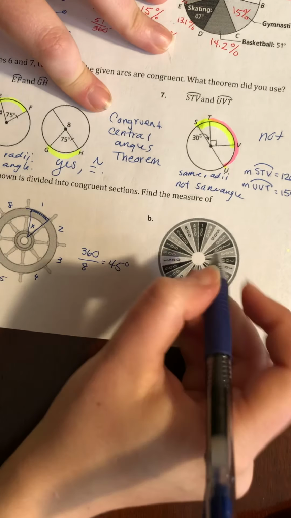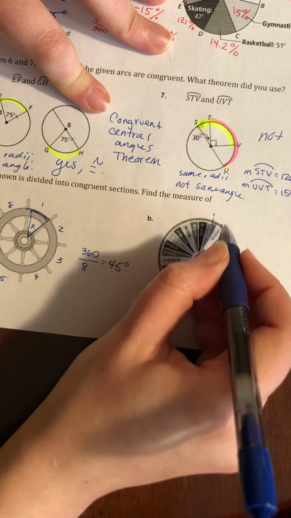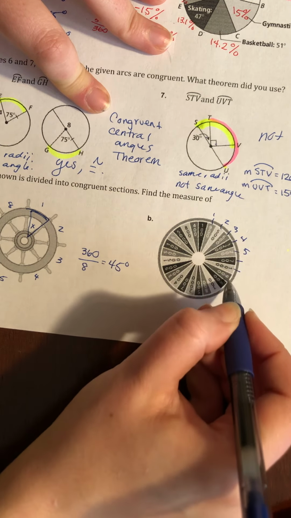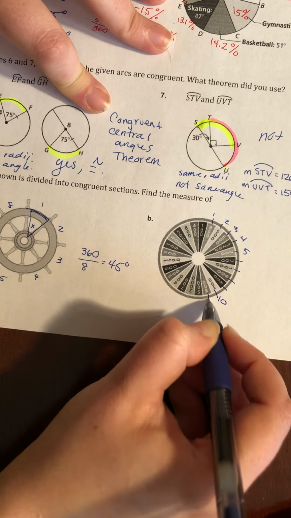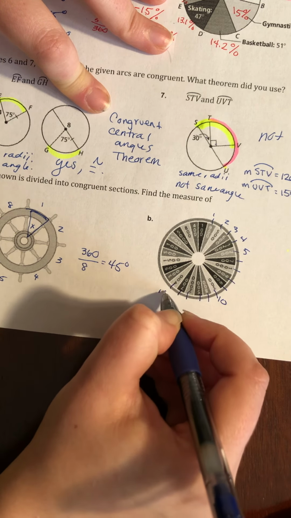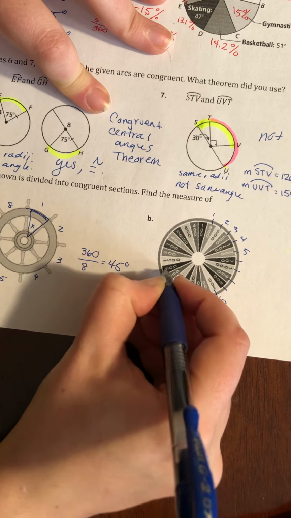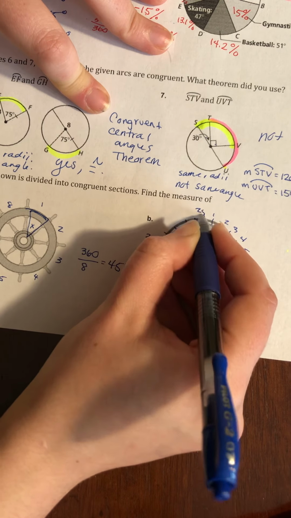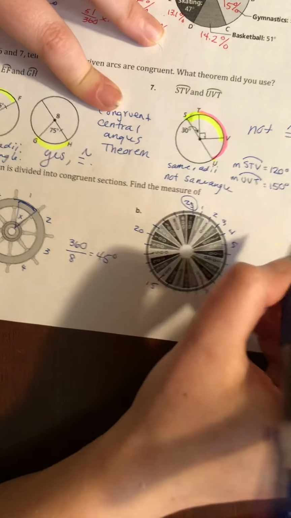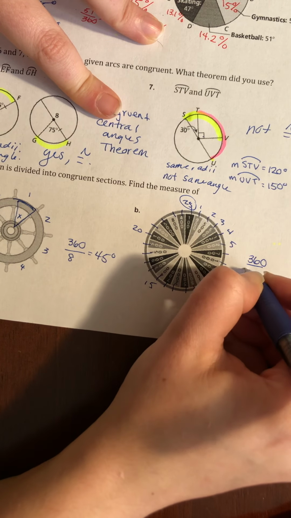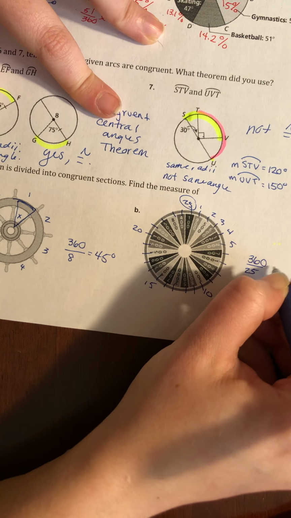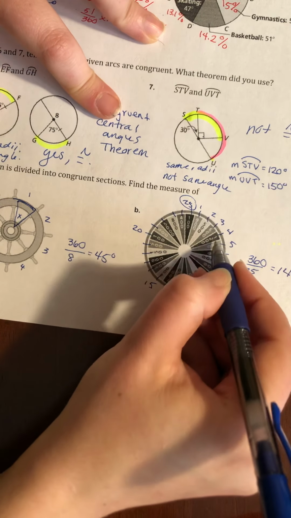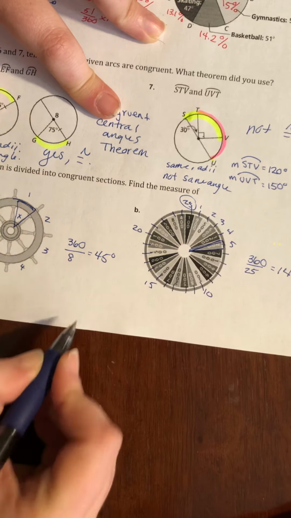All right, so that's the wheel. We also have this roulette wheel. So that's 1, 2, 3, up to 25. So there are 25 of these little sections. So 360 divided by 25, that's going to give you 14.4 degrees. So that's what each of these little tiny pieces would be.